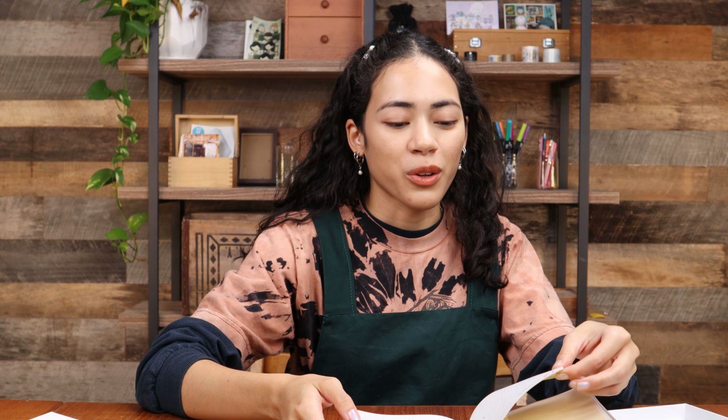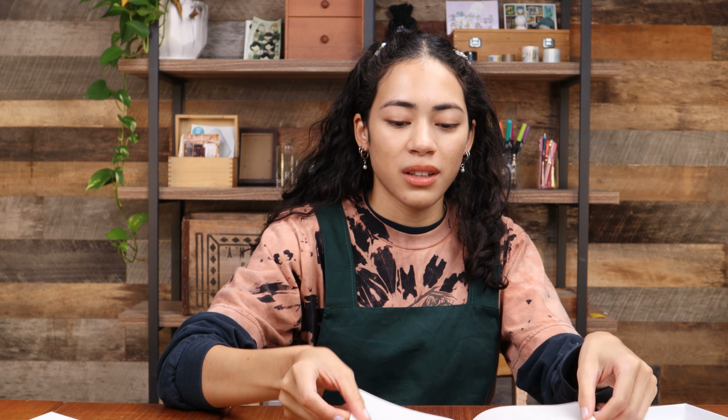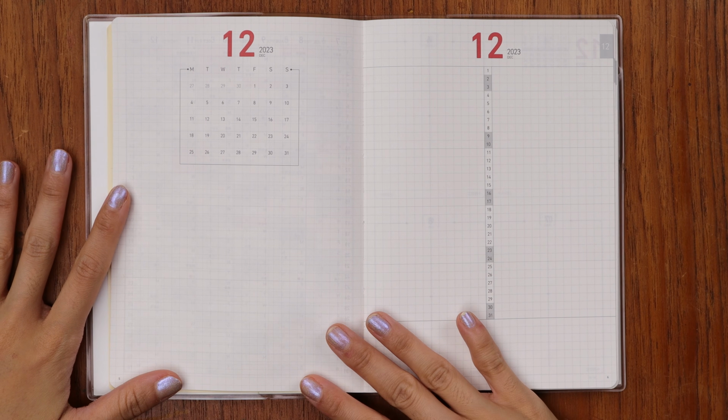So there's so many ways you can break this down, but I'm going to show you how I use it, because I think people are so curious to see what actually has worked for someone. So I will get right into it. Okay, so we're gonna fill out the monthly spread first.